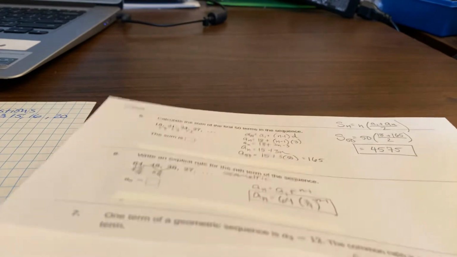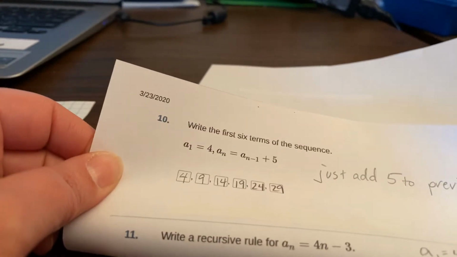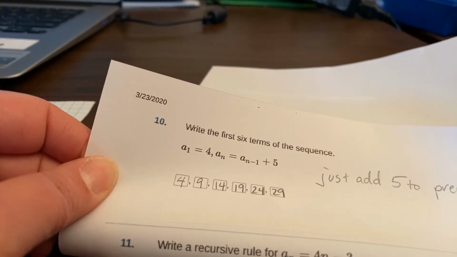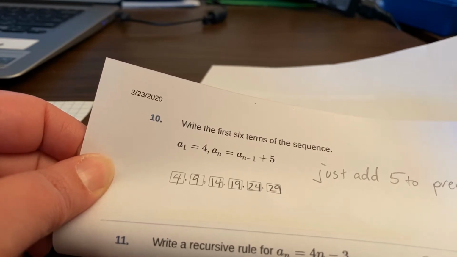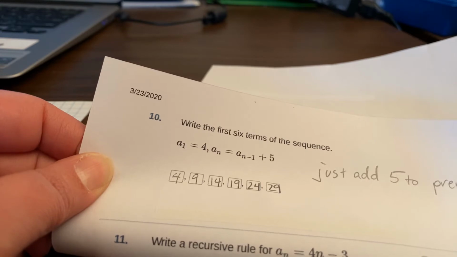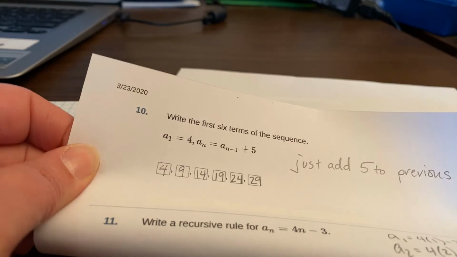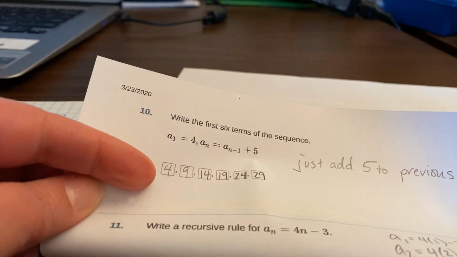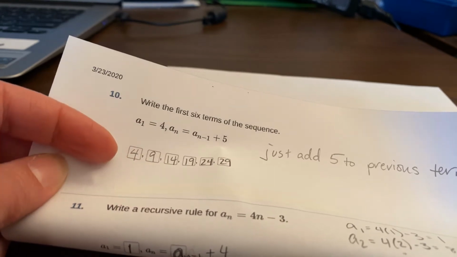The next question, I think, was on number 10. I believe it says, write the first 6 terms of the sequence, and it gives you a sub 1 equals 4, and a sub n equals a sub n minus 1 plus 5. So we just need to write the first 6 terms. Your first term, they give it to you, a sub 1 is 4, and you just plug that right in there. And then you would add 5 to the previous term to get the next term.